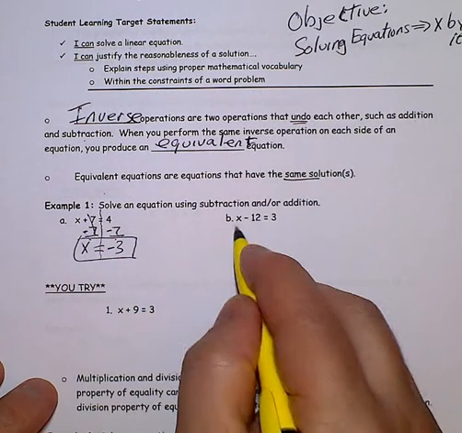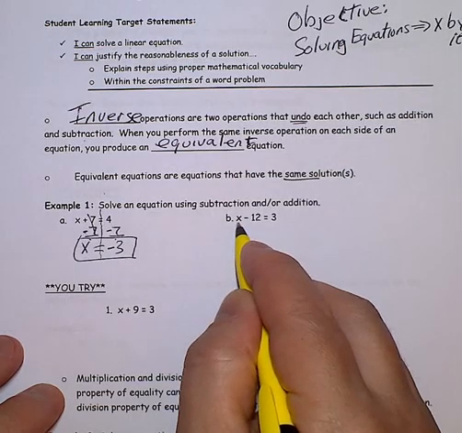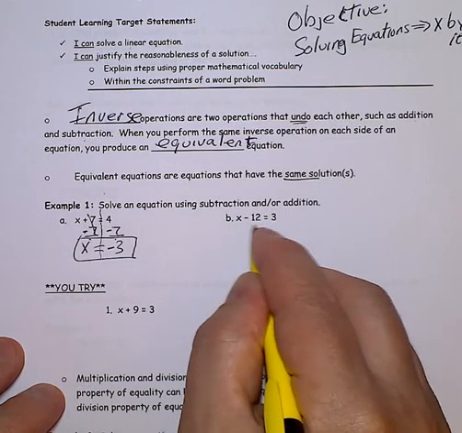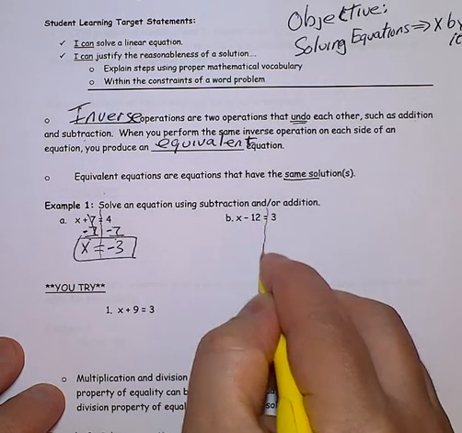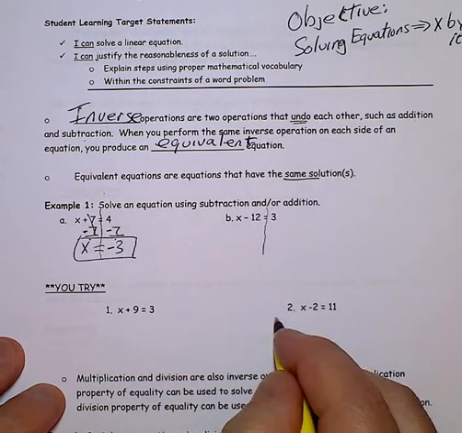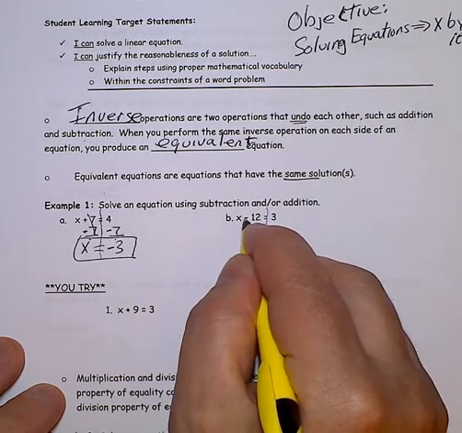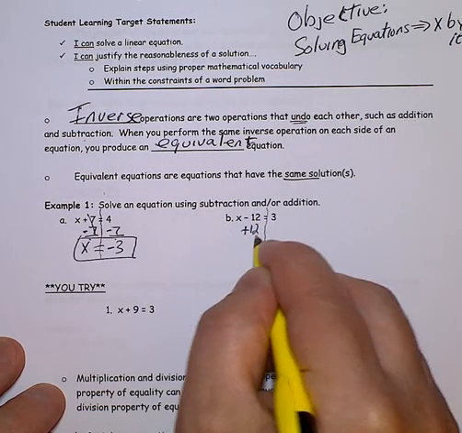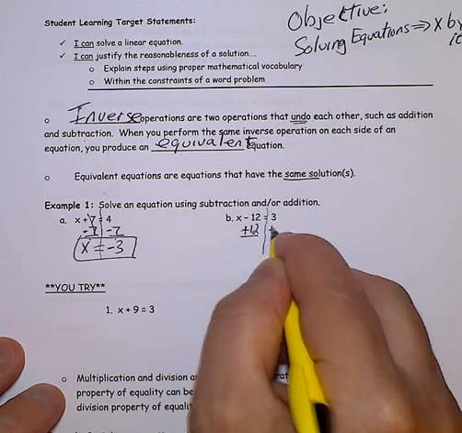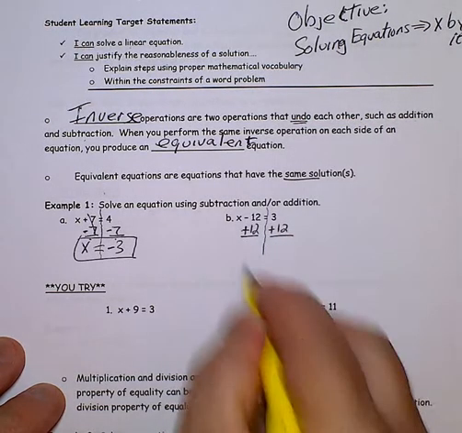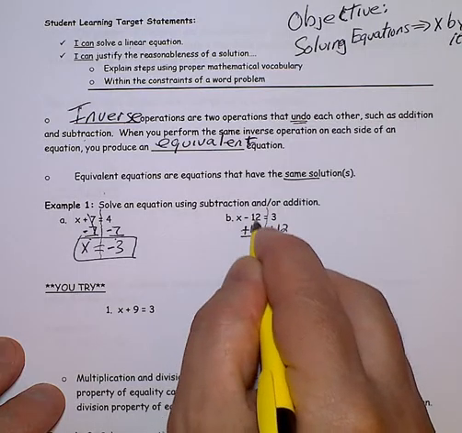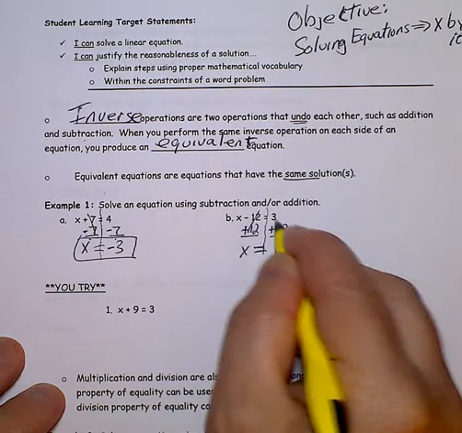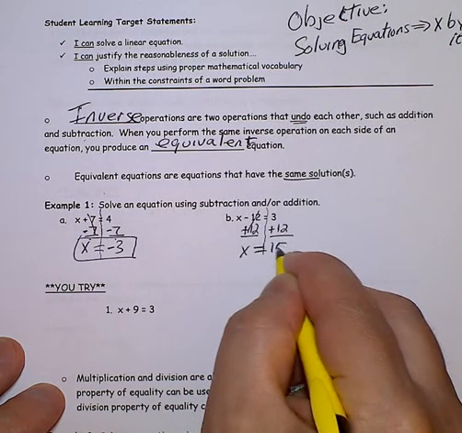Let's try this one. So, x minus 12 equals 3. So I have to get x by itself. That's my objective. And I have to be balanced. So whatever I do on this side, I have to do on the other side. So I have a minus, 12 is being subtracted. So the inverse operation is addition. I'm going to add 12. If I add 12 on that side, I have to add 12 on this side. Makes this side go away. Negative 12 plus a positive 12 goes away. I'm left with x equals 3 plus 12 is 15.